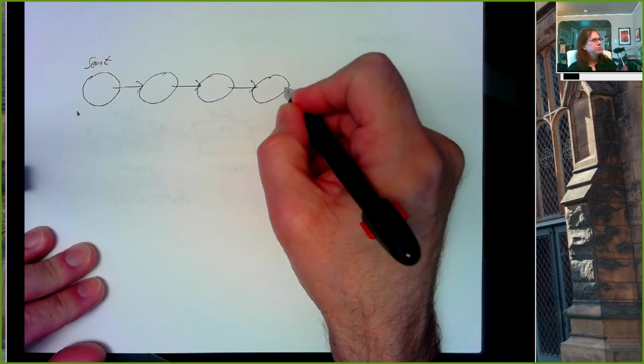So we want to insert a number, right? So add some number n. And we always need a sentinel node, right?